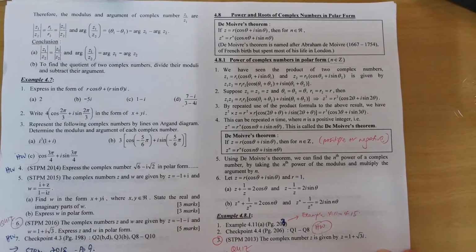Next week we are going to start chapter 5. All right, because remember our kerja khusus is related to chapter 5. All right. Okay, thank you class.